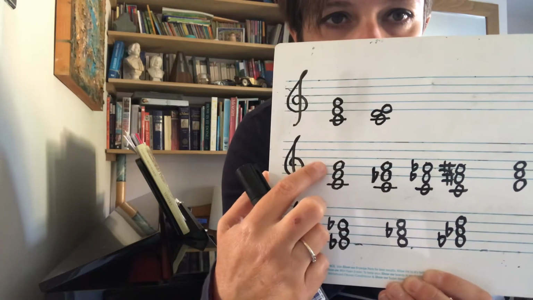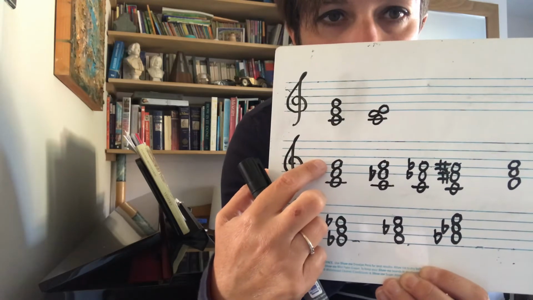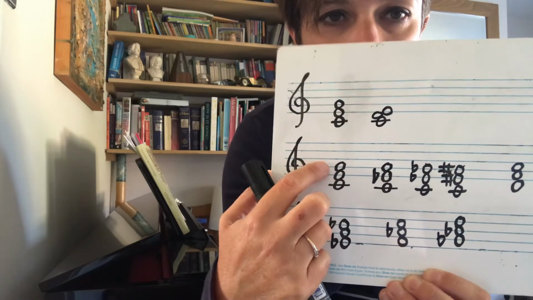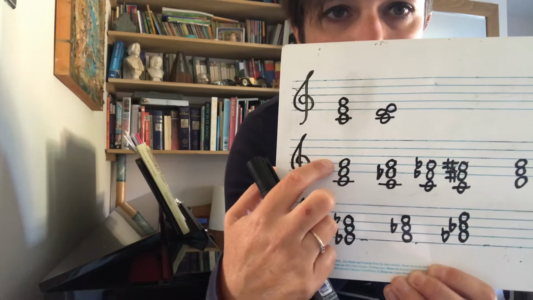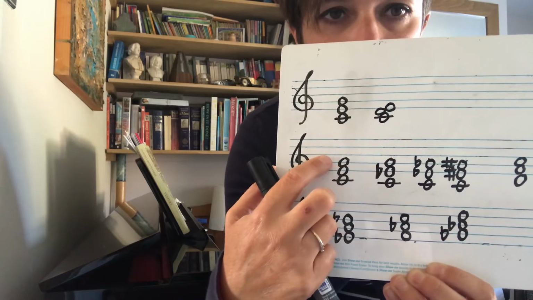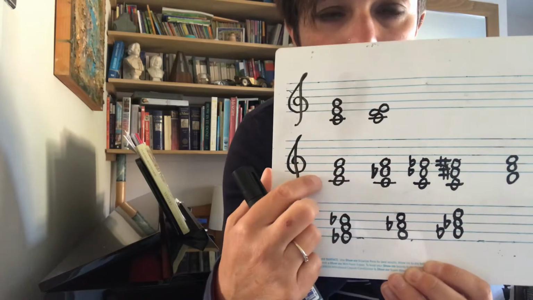Now if that's the case, then this G should be a G sharp if it was going to be in the scale of E major, which would make that a major third, but it's not, is it? It's a G natural. That's a semitone lower than it should be if it was in the scale of E major. So it's not a major third, this is a minor third. And can you see how that's proved? This is a major chord.